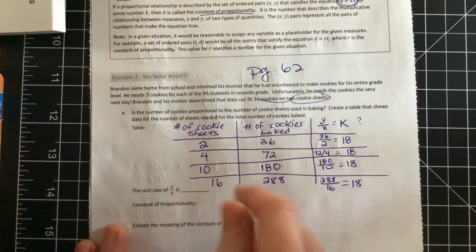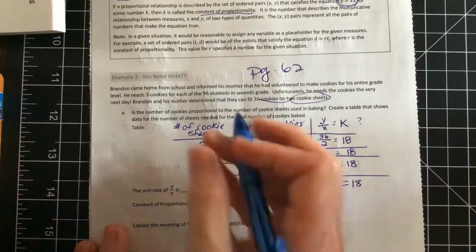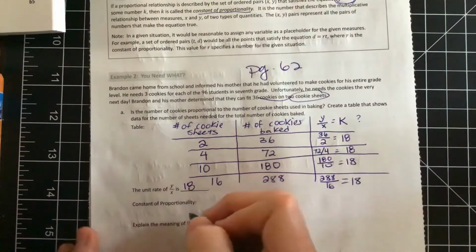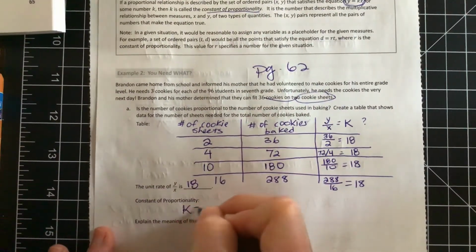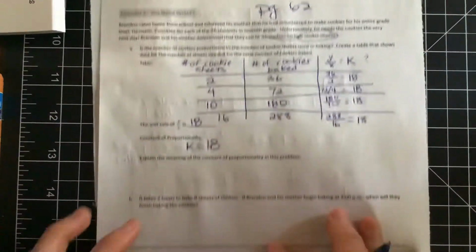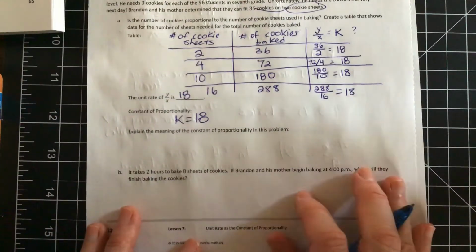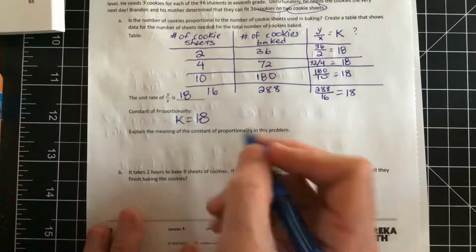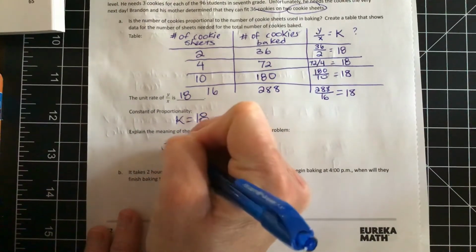All right, so the unit rate of y divided by x is 18. The constant of proportionality is k equals 18. The meaning of the constant of proportionality in this problem is that there are 18 cookies per 1 cookie sheet.